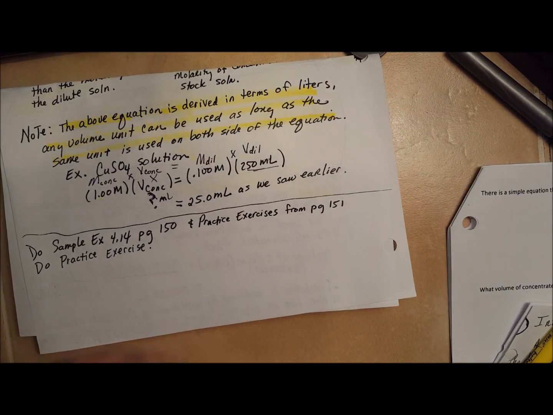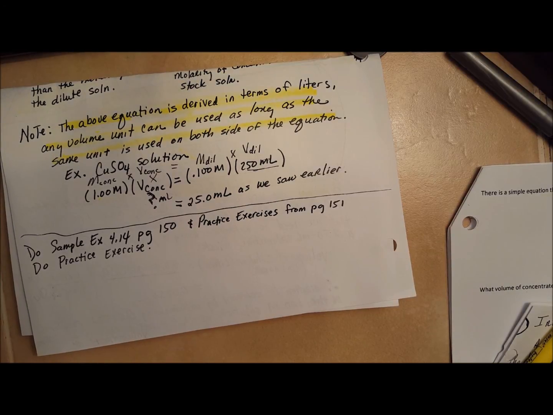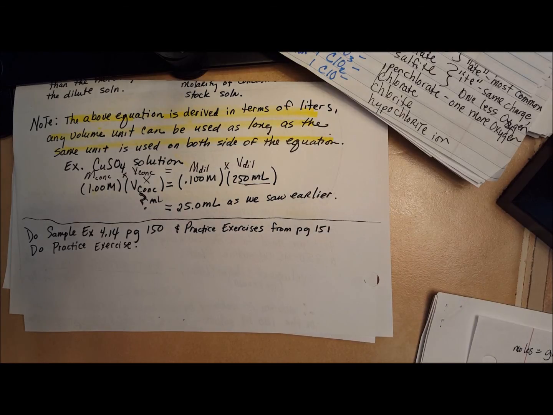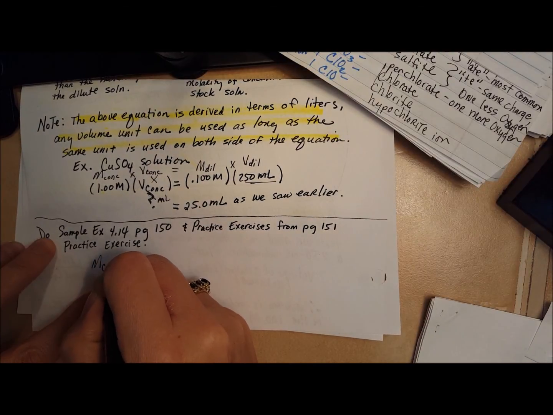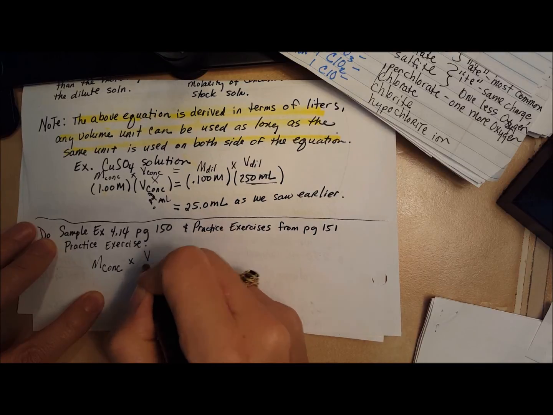Now we're going to do sample exercise 4.14 on page 150, and you're going to also do the practice exercises from page 151. Let's just rewrite the equation that makes this a lot faster.